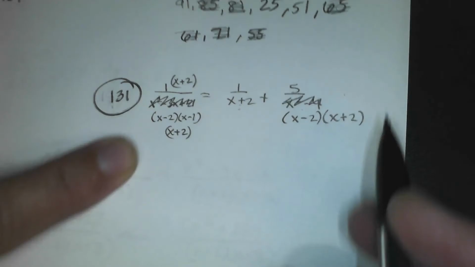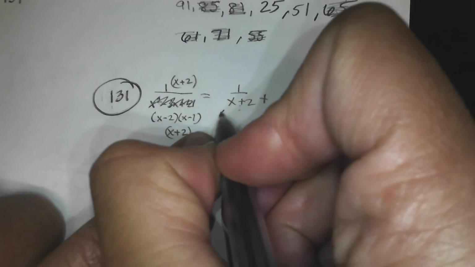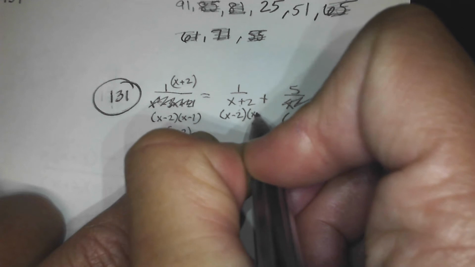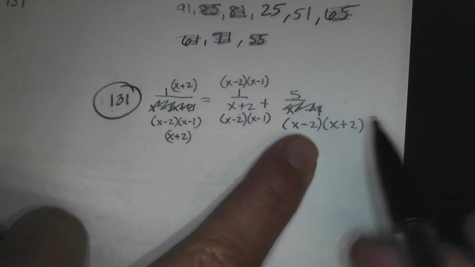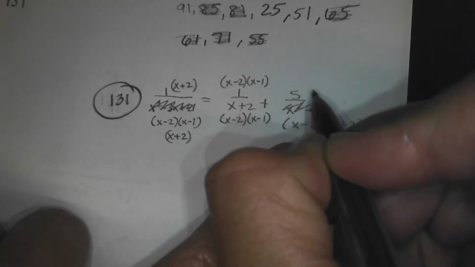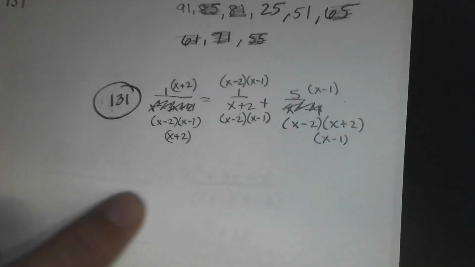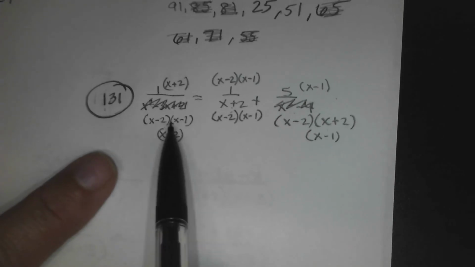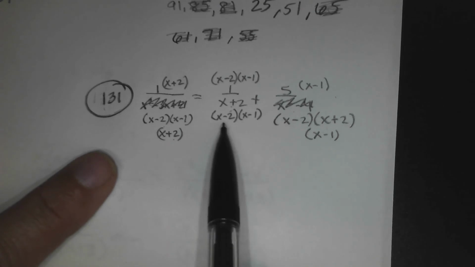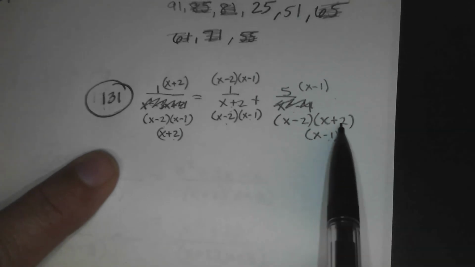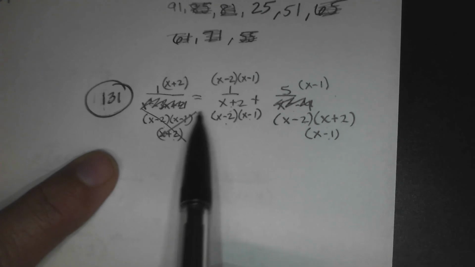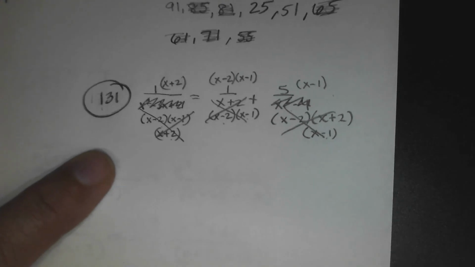So I give it an x plus 2 over x plus 2. This one is missing x minus 2 and x minus 1. So I've got to give that to the top and the bottom. And then this one is just missing an x minus 1. And it's easy to make a mistake in that part, so I always get in the habit of doing x minus 2, x minus 1, x plus 2, so that they all match, and I can just drop them and solve the top.